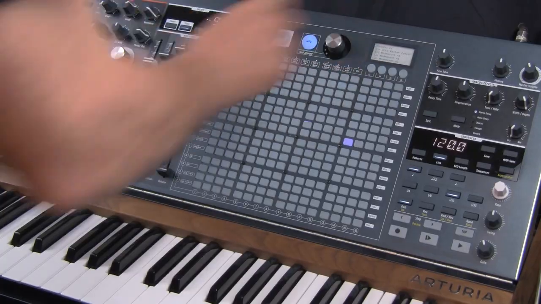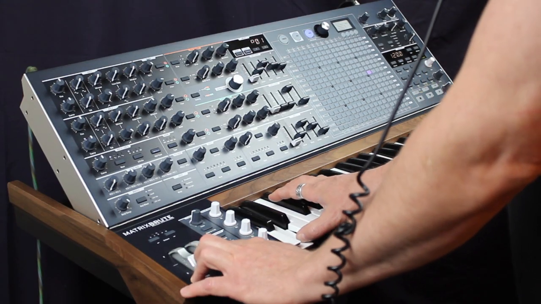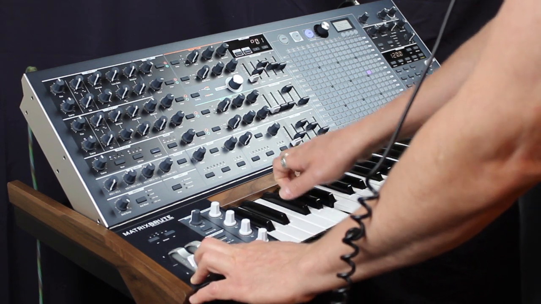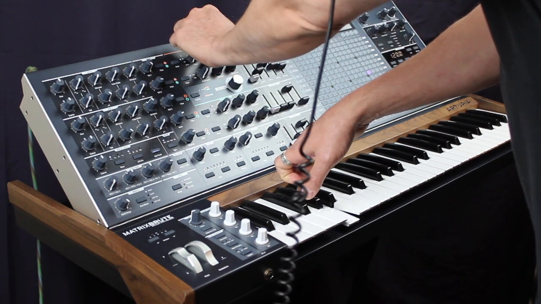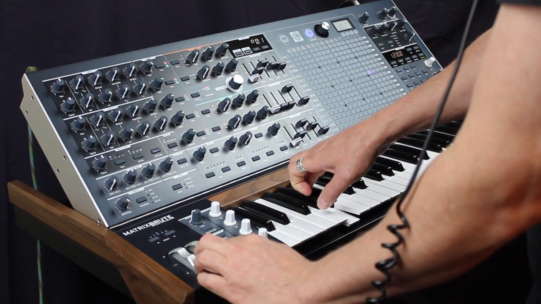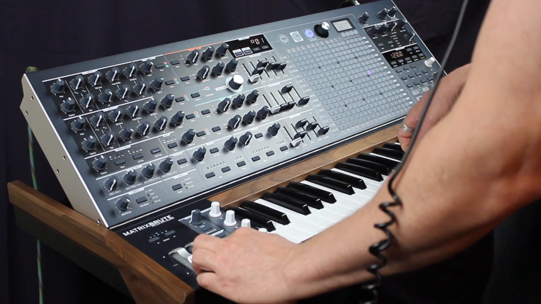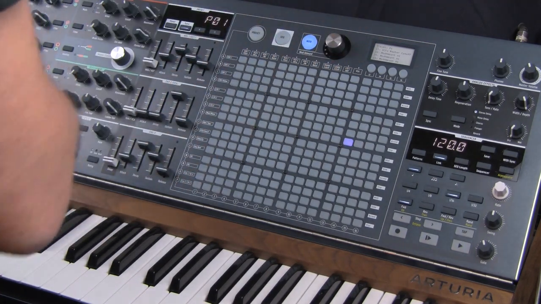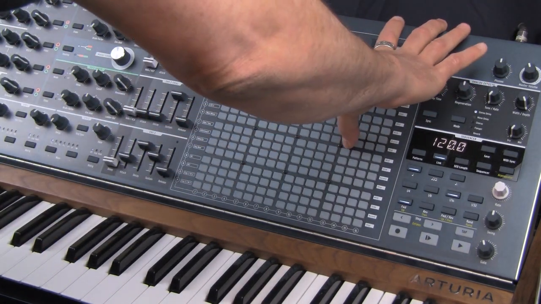And we could do it in negative too. So yeah, you basically can control almost anything. In fact, let's get rid of that.